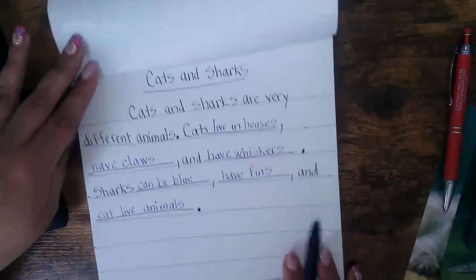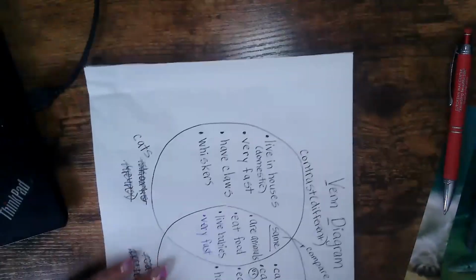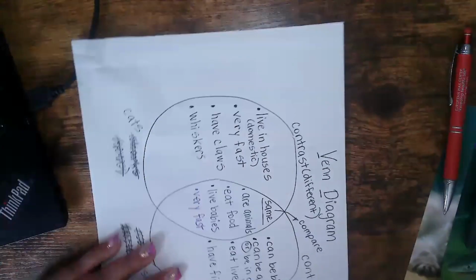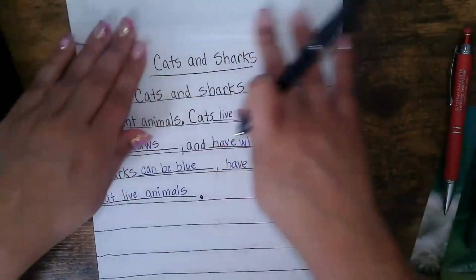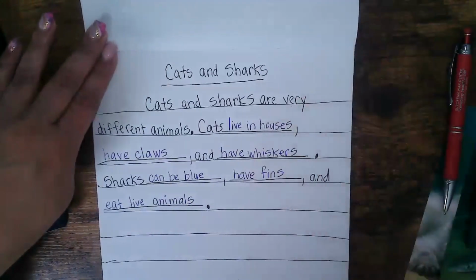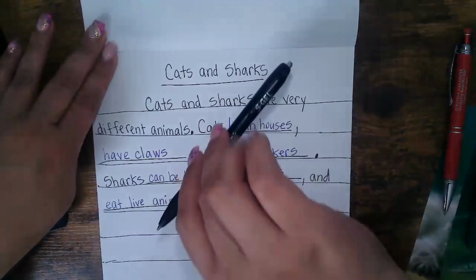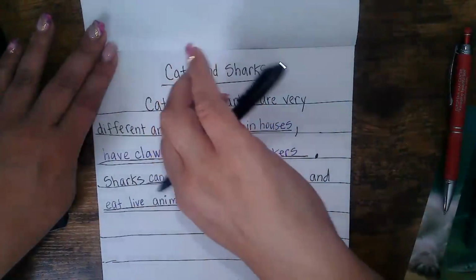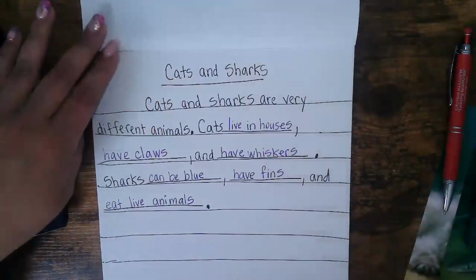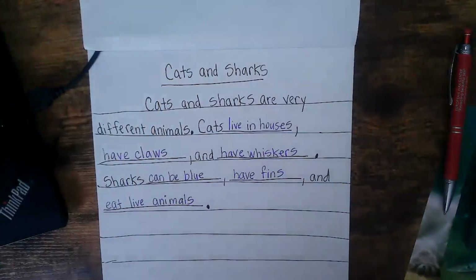Excellent. Now, some of you should have different writing here because your Venn diagram was different from my Venn diagram. If you have different writing and you would like to read yours out loud, please raise your Zoom hand or your real hand and read yours out loud. Great job, great job.